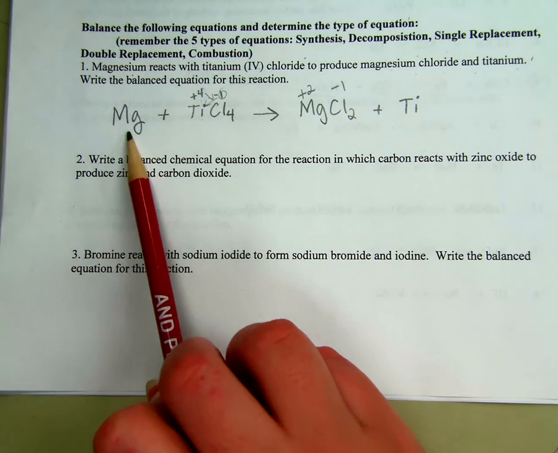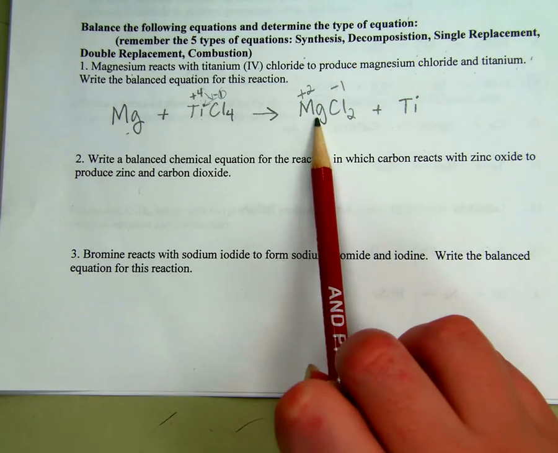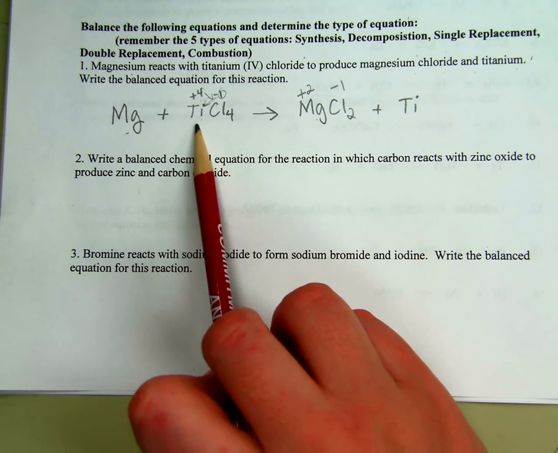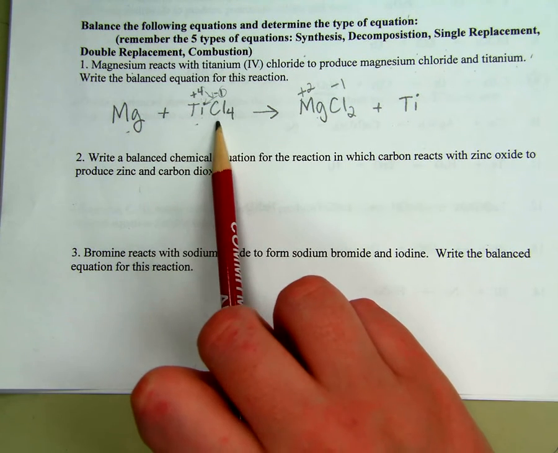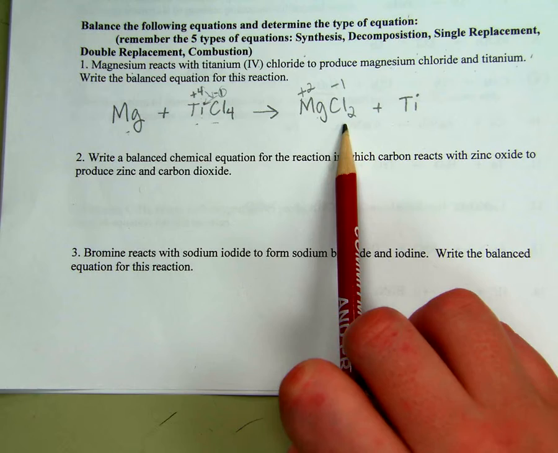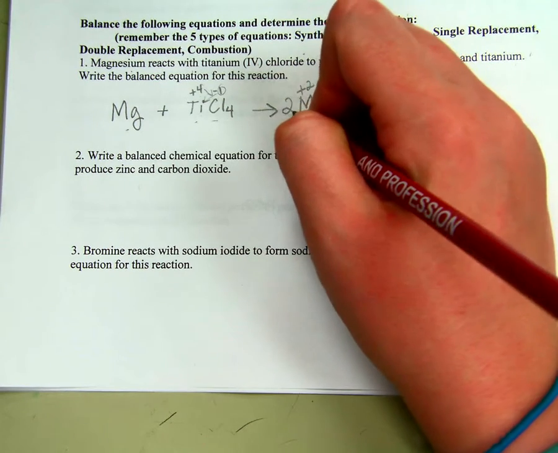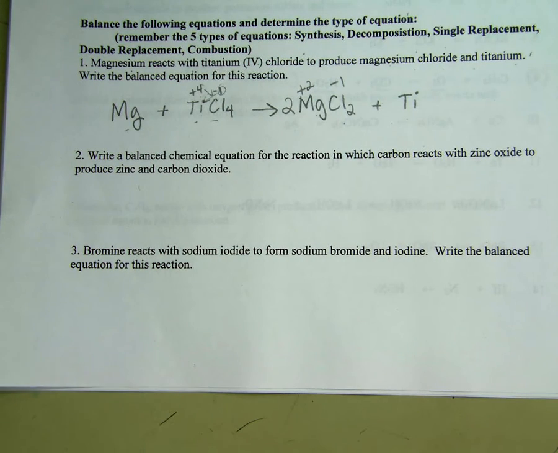I have 1 magnesium here and 1 magnesium on this side, so they're balanced and I don't have to do anything. I have 1 titanium on our reactant side and 1 titanium on my product side. So again, they're balanced and I don't have to do anything. Lastly, the chlorines. I have 4 chlorines here, but only 2 here. So I'm going to multiply this entire thing by 2, giving me 4 chlorines on both sides.